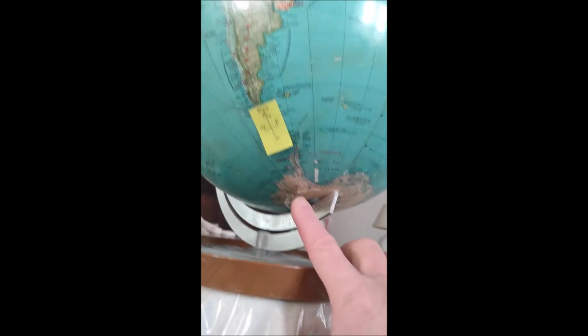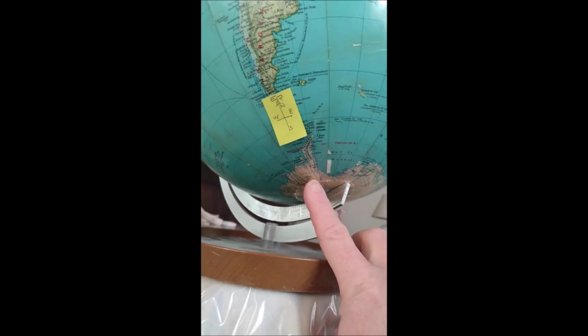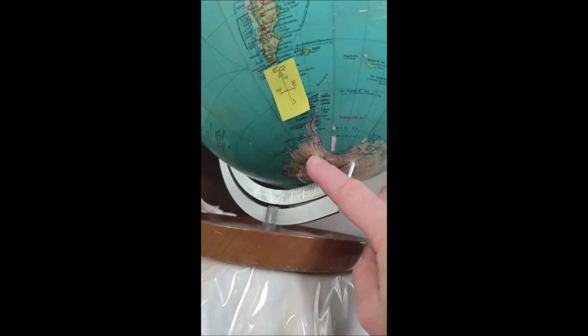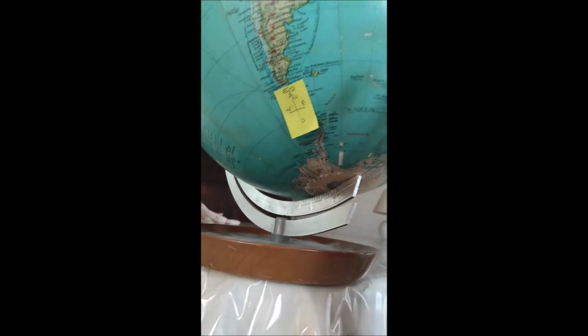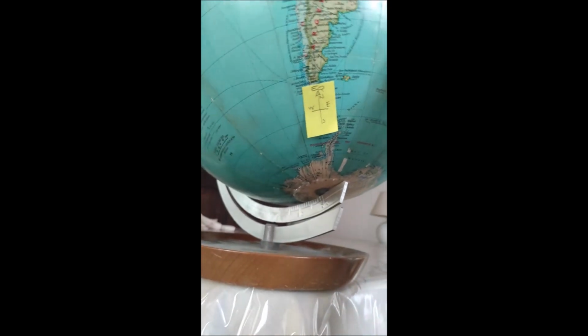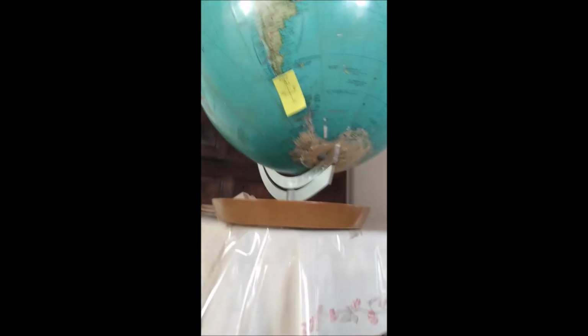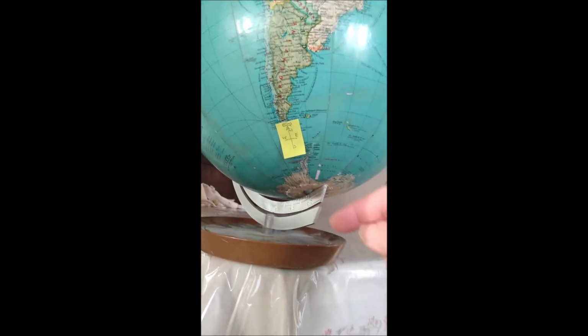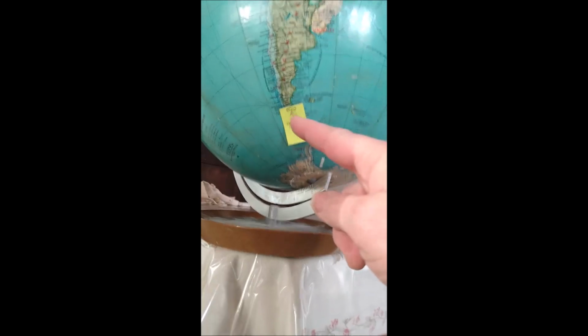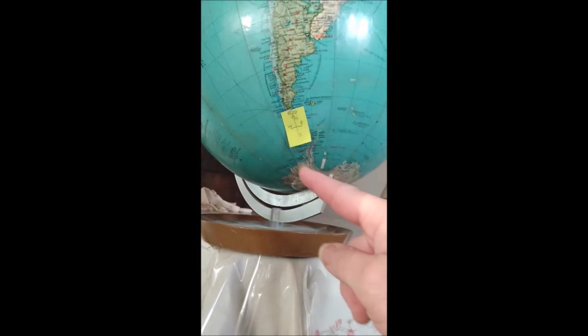Now, Union Glacier is just down here. So all you have to do is move this sticker down here and it's the same thing. The sun moves from the right side to the left side because the globe is spinning this direction. I'm going to get back up here again. So there's Chile and there's the Union Glacier down there.